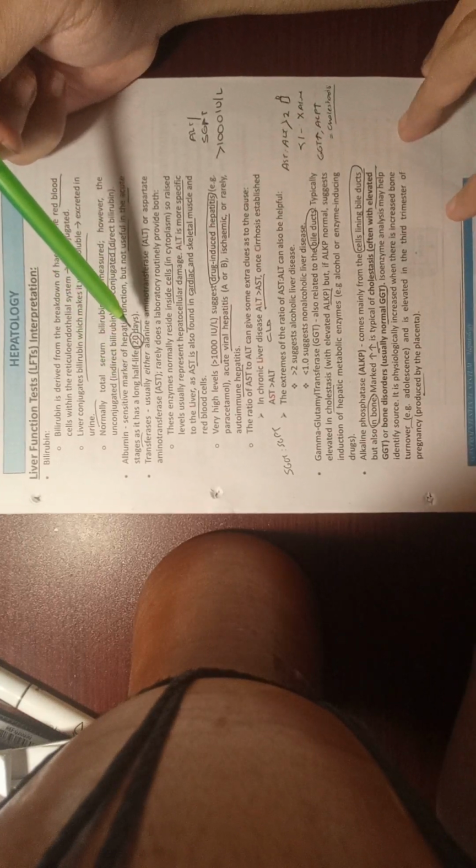Albumin is a sensitive marker of hepatic function, but not useful in the acute stages, as it has a long half-life of 120 days.